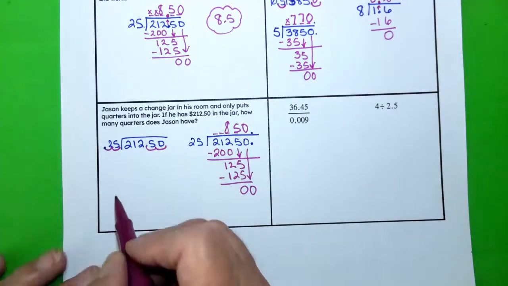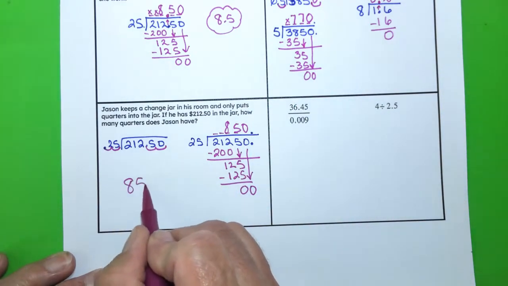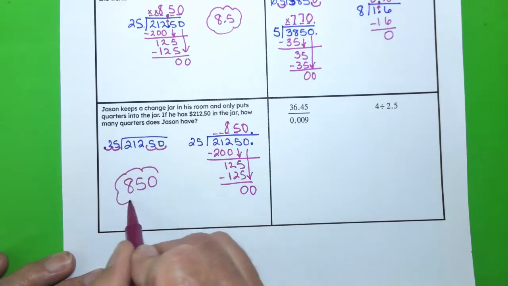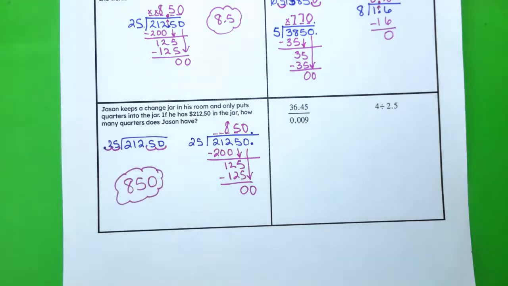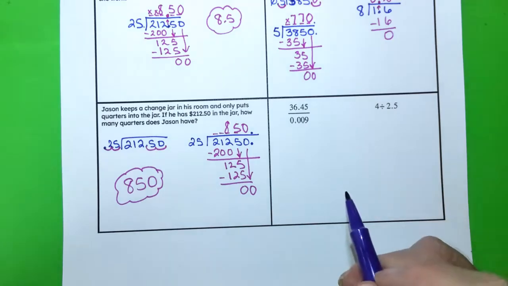So bougie Jason has 850 quarters in his jar. Go cash that in, man. Get some like PlayStation or Xbox or whatever you like. Okay, maybe a real nice steak and some ice cream.